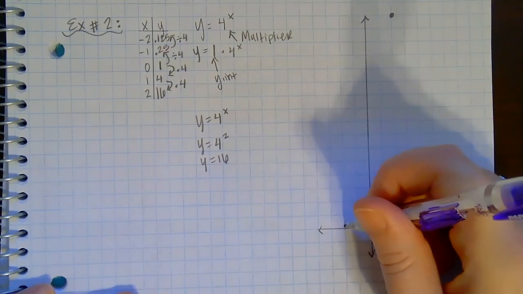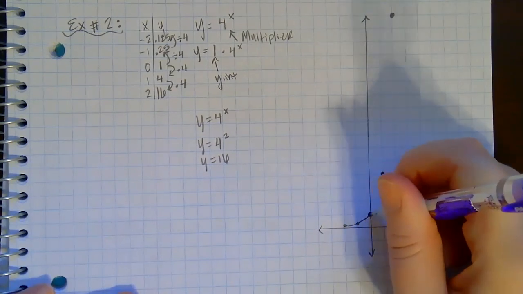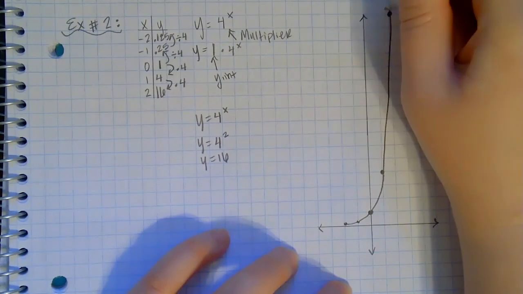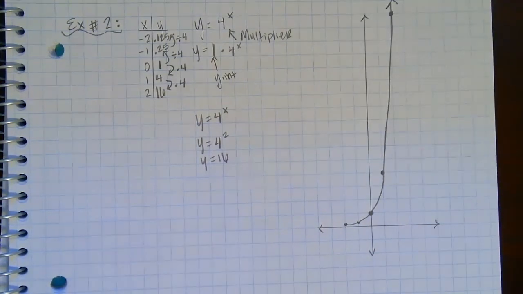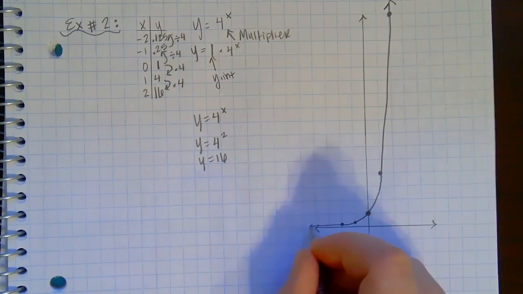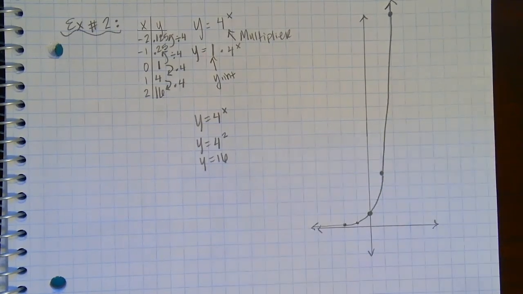I'm going to connect those all together, again, as best as you can. It's not going to be perfect, but as best as you can. Make sure to have an arrow to show that it keeps going. Same down here. Again, don't cross your line. Just kind of flatten off there. That's what that looks like.